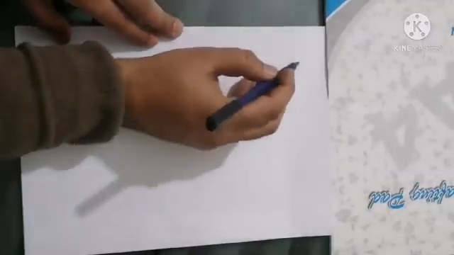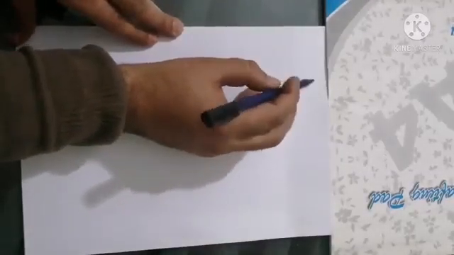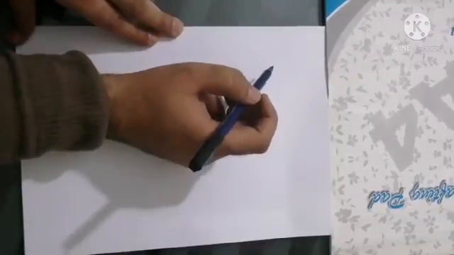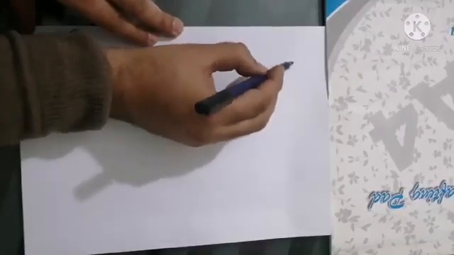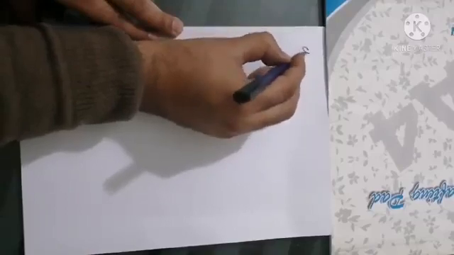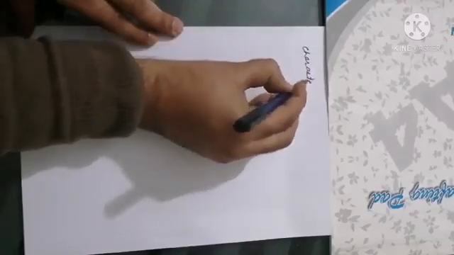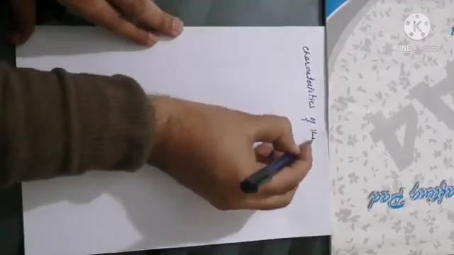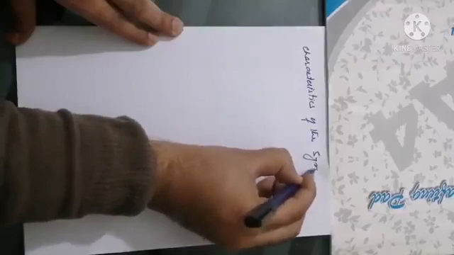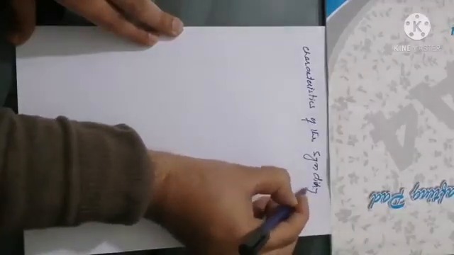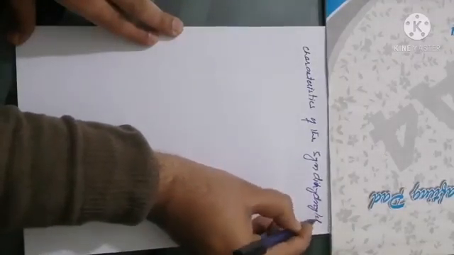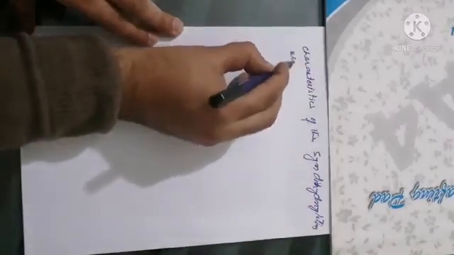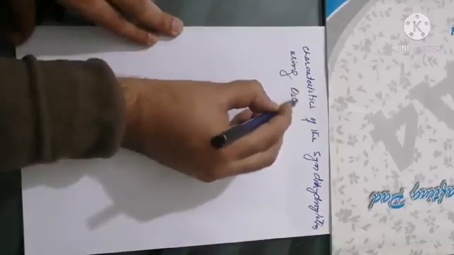Okay, let's go and study a few specific examples of this syn hydroxylation. We will call it syn dihydroxylation because the two hydroxy groups are attached on the same side. What are the characteristics of this reaction? Now we are going to study the characteristics of the syn dihydroxylation using osmium tetroxide.